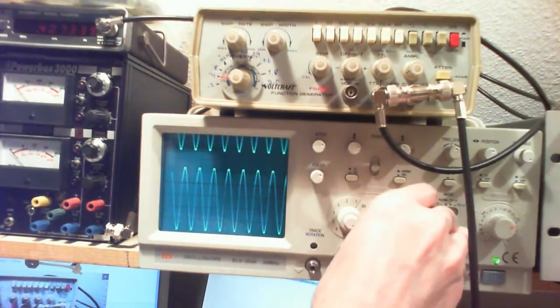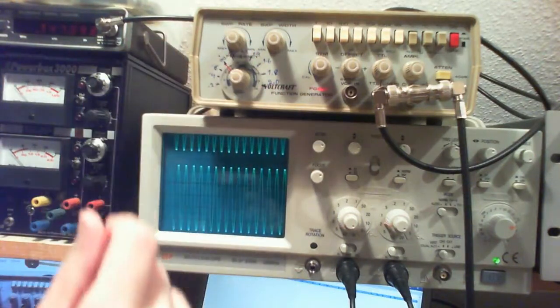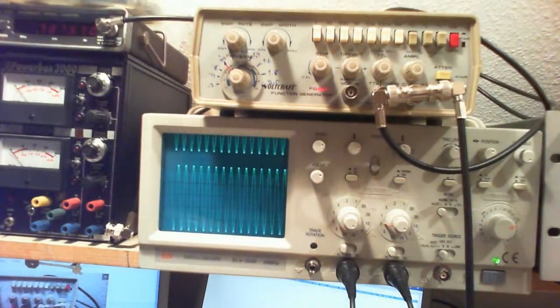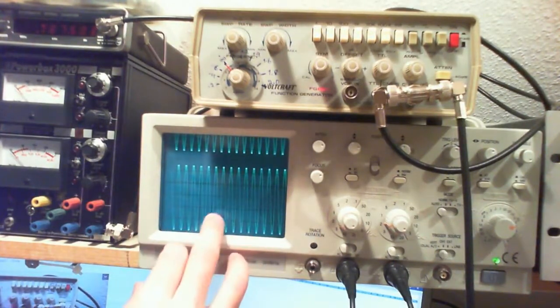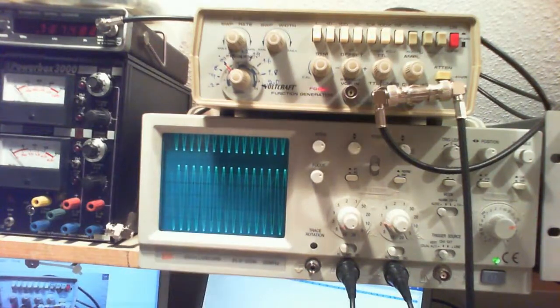So if I increase this a little bit, at about 787 kilohertz or so, my output is at 5.5. That's at 787 kilohertz.